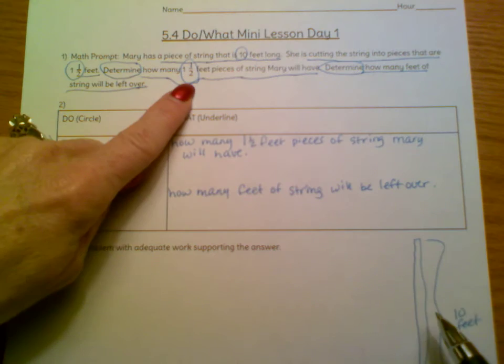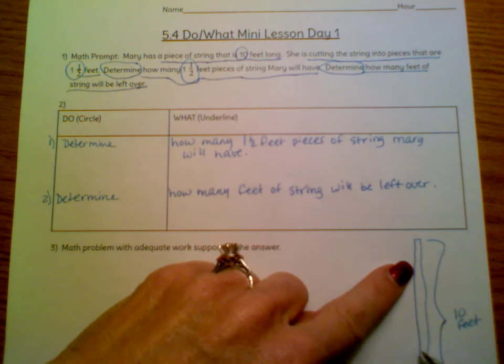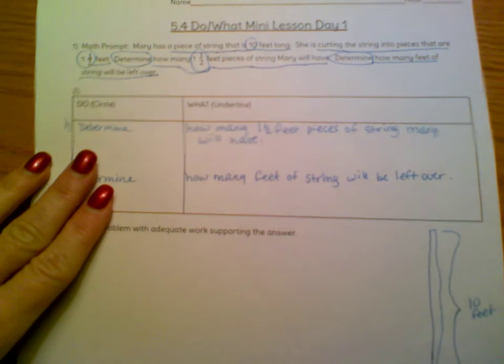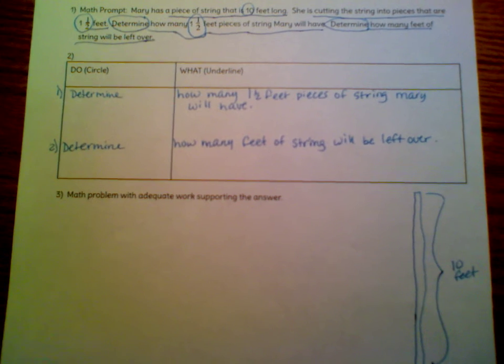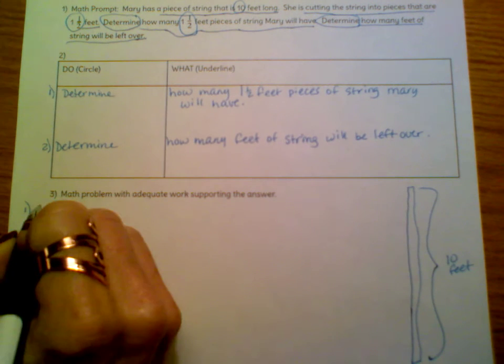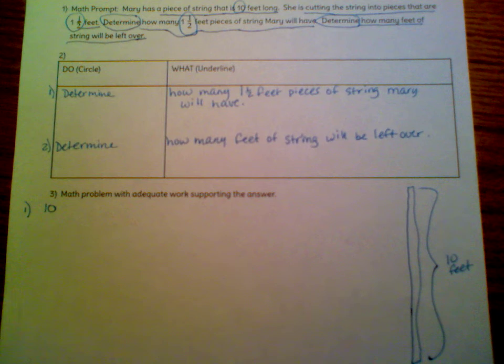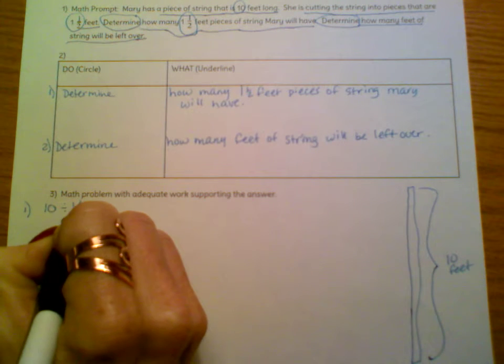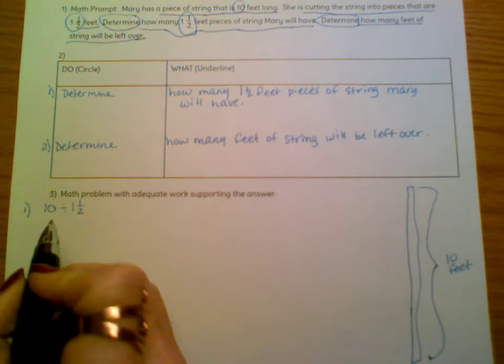So this is going to be my piece of string. This entire piece of string I know is 10 feet long. Now what I'm looking to do is figure out how many 1.5 feet pieces I can cut out of this. So I'm dividing this into groups of 1.5. So the math that I'm going to do is I need to take the full string, the whole 10 feet, and divide it into 1.5 feet pieces. So now I just need to know how to do this calculation.